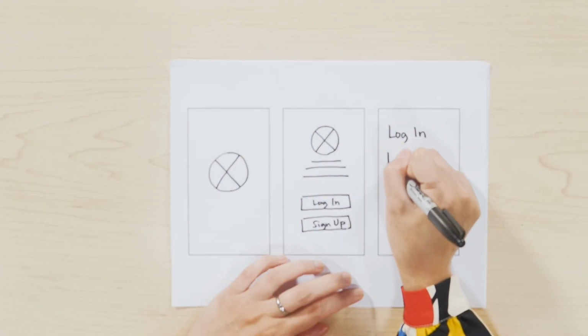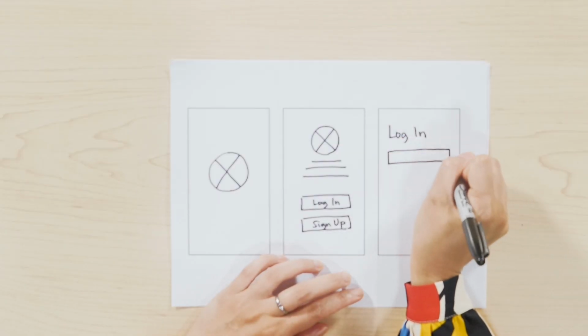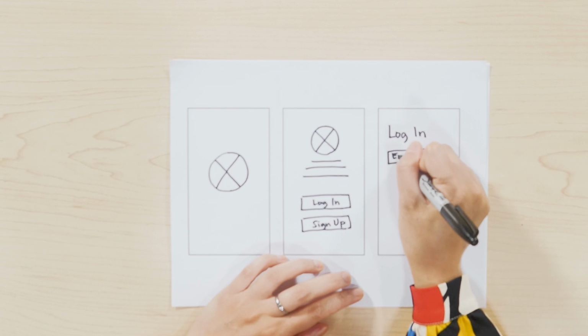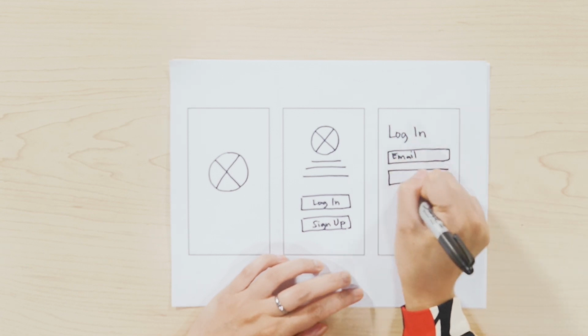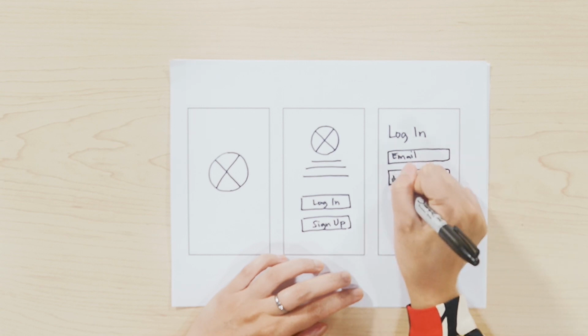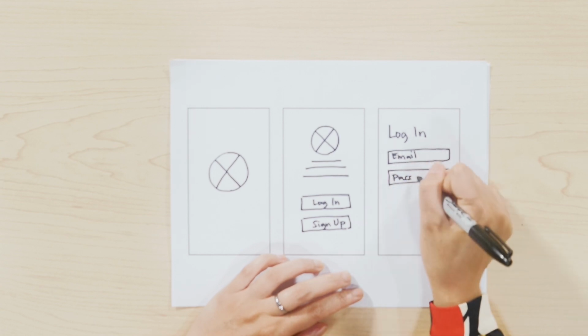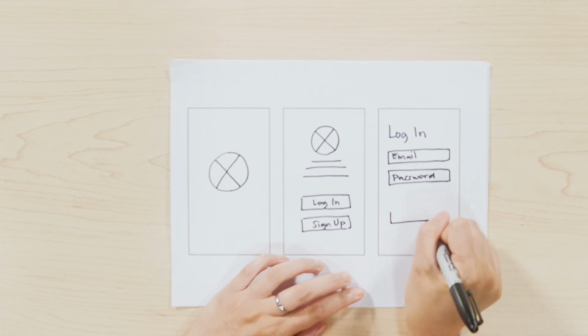So in the login screen, we're going to add a title, an option to add email and password, and our main call to action, which is to log in.